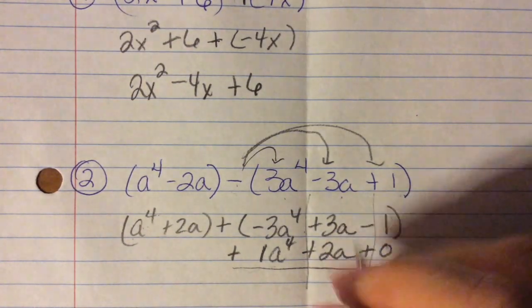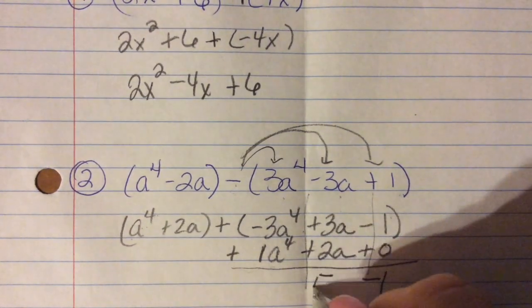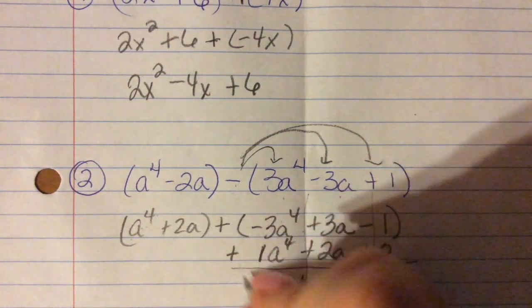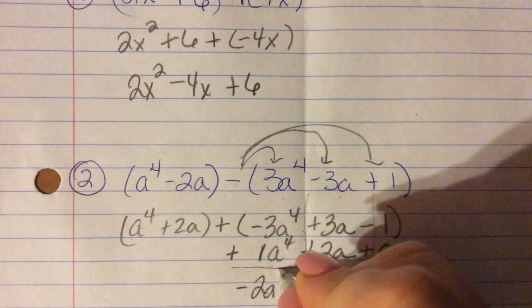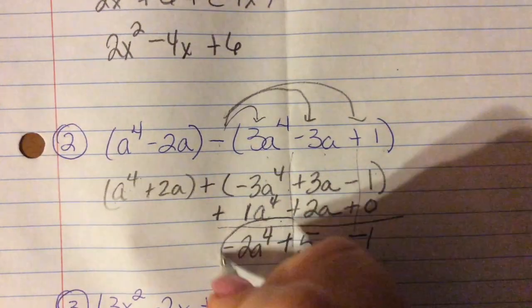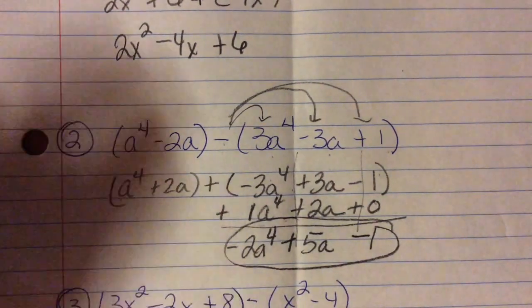So -1 plus 0 is still a -1. 3 plus 2 makes it a positive 5a. And then a -3 plus 1 makes it a -2a to the 4th power. Okay, once again, there's nothing more we can do. We don't know what a equals to. We don't have an equal sign. So we are done there.